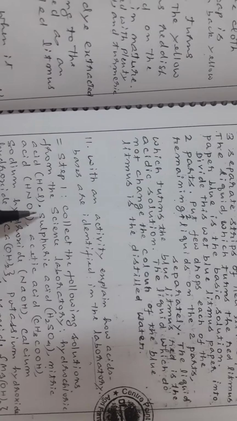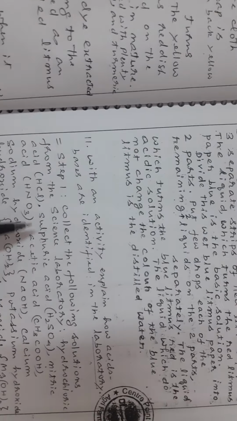Like hydrochloric acid, sulfuric acid, nitric acid, acetic acid, sodium hydroxide, calcium hydroxide, potassium hydroxide, magnesium hydroxide, ammonium hydroxide. All these are very easily available and common in the school laboratory, and we frequently use them for experiments. We want to know which are acids and bases. In order to do that, remember these 4 and 5, okay?